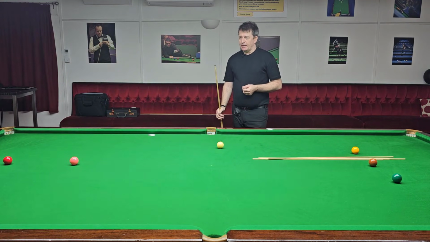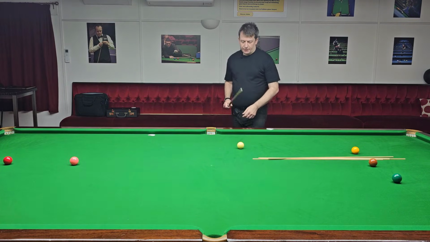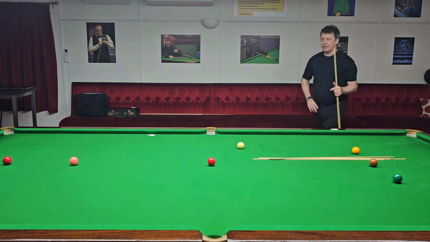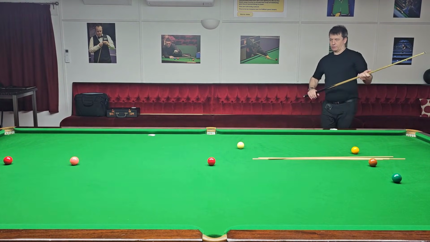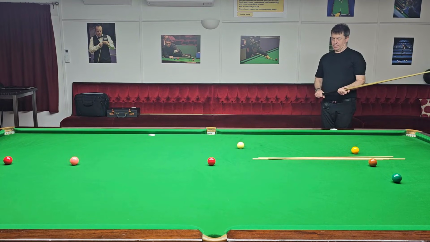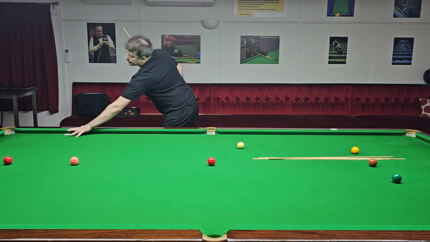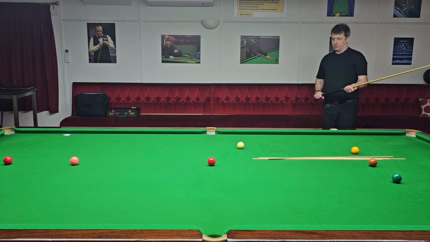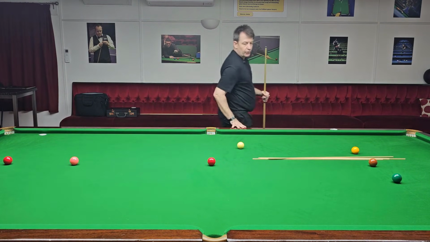Let's say I was playing this blue in the middle. I think my estimate, if I played that with screw back, is that the white would hit the cushion here. Actually here. Give myself one correction allowed.